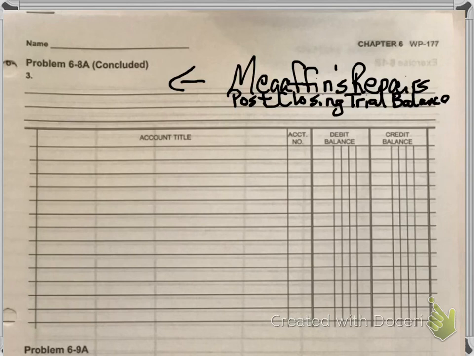I am having a hard time writing on this screen, and I ended up writing it in the wrong spot. So just move that over to the center, if you will, when you prepare yours. But it's January 31st, 2020. And then at this point, you will go through your ledger and look at each account and write its account name, the account number, and its ending balance.